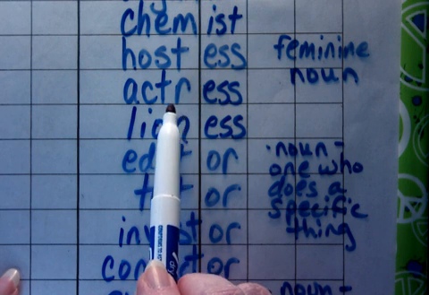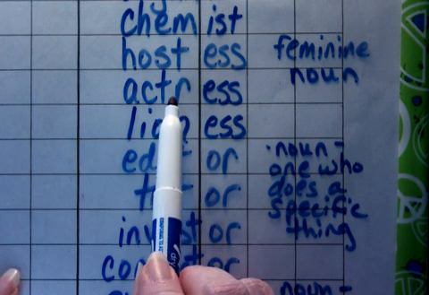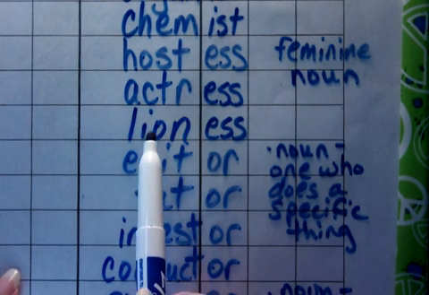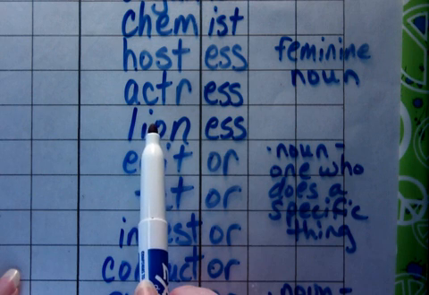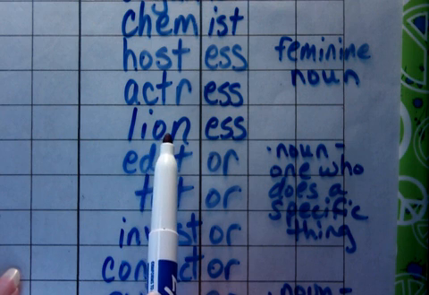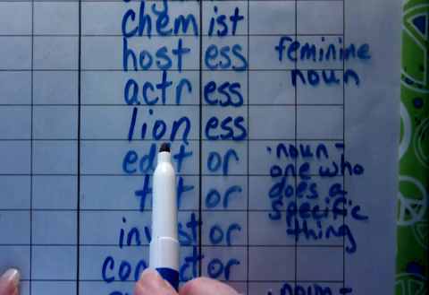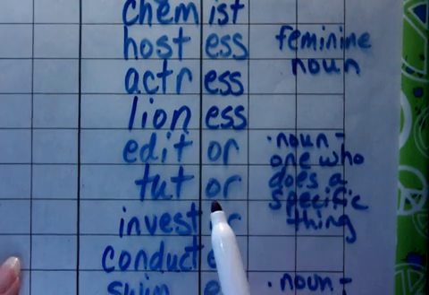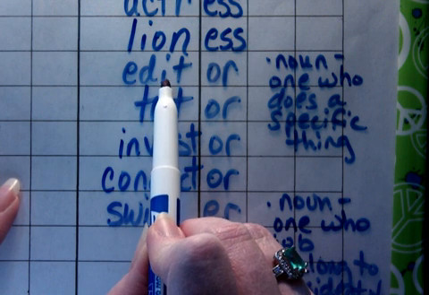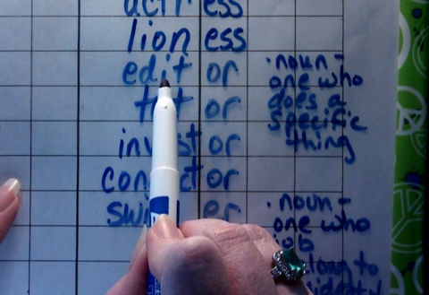Actress, this is not a single consonant at the end of the base word, so that's a no. Lion has a long I, so that's actually two vowels, so that's out because that's not a single short vowel. Editor, and I are two vowel sounds, so it's a two-syllable word, so that's already a no.